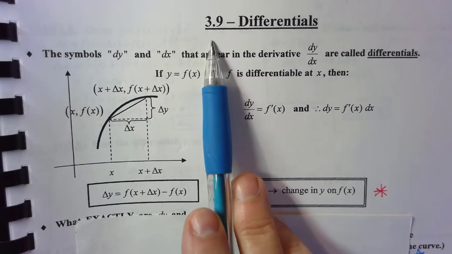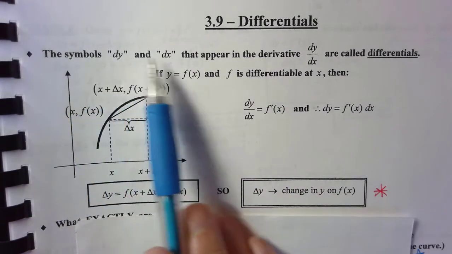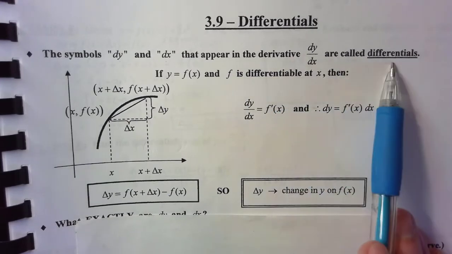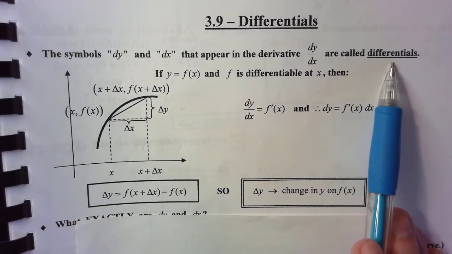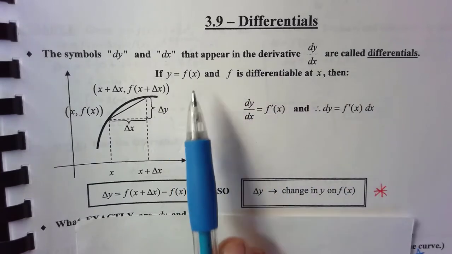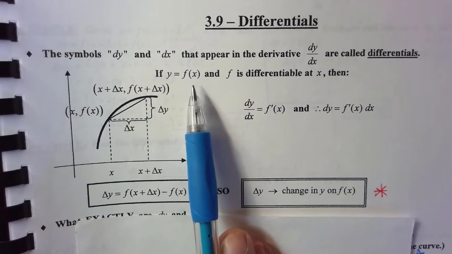Section 3.9, Differentials. The symbols dy and dx that appear in the derivative dy/dx are called differentials. Now let's think about what these things are going to mean. We're going to start with what delta y and delta x mean.